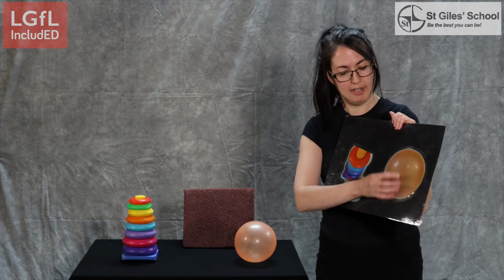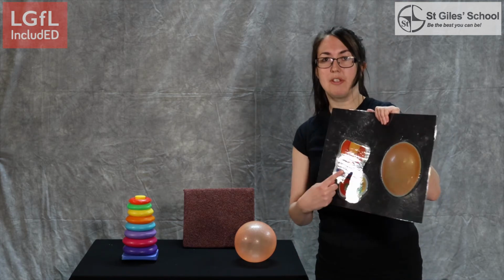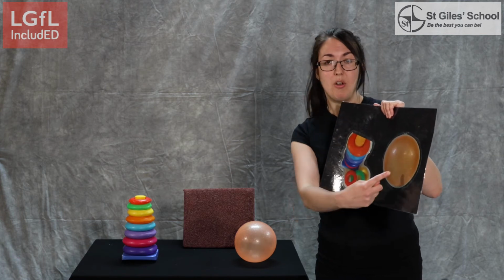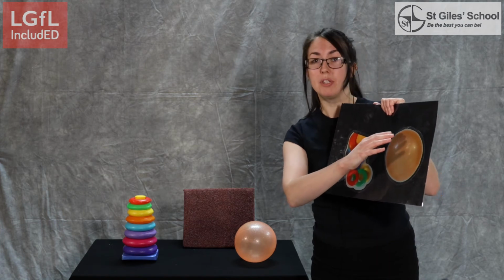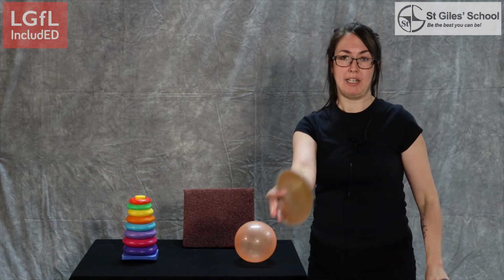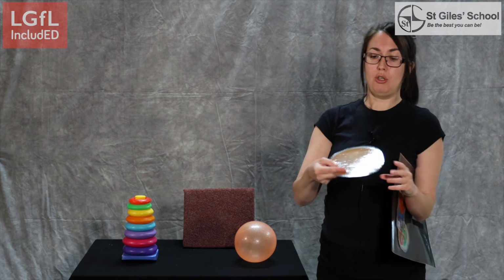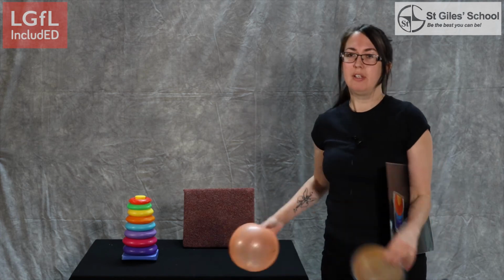So we would say, do you want the stacking toy or the ball? Your child would then remove the picture they wanted, so if it's the ball, and give you the picture. You chose the ball. Here you go.